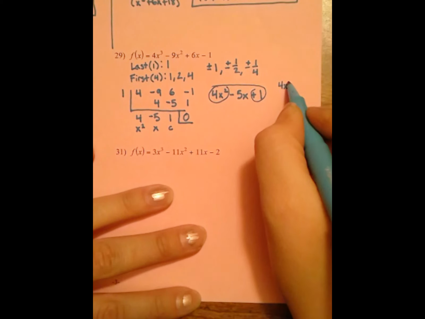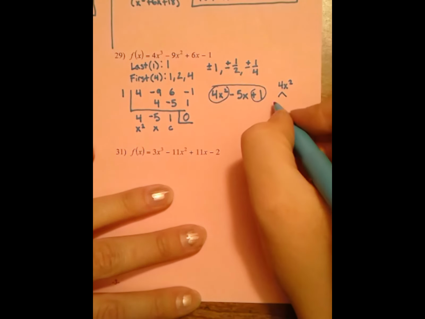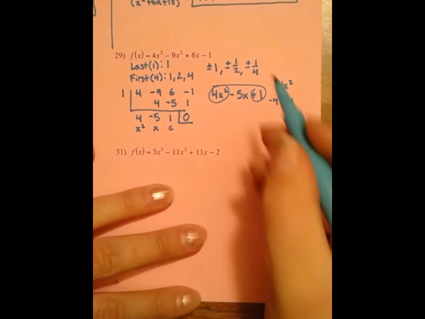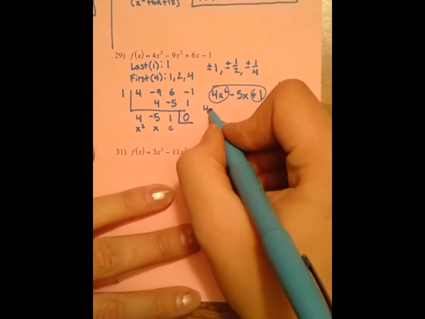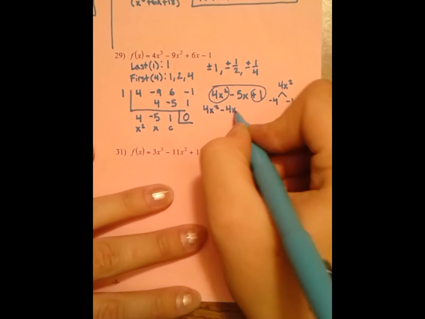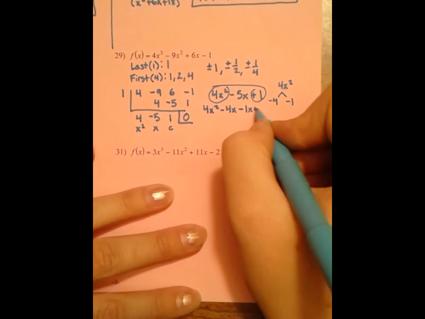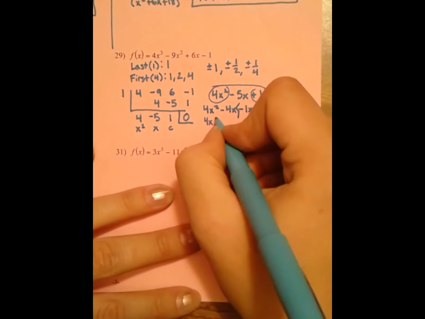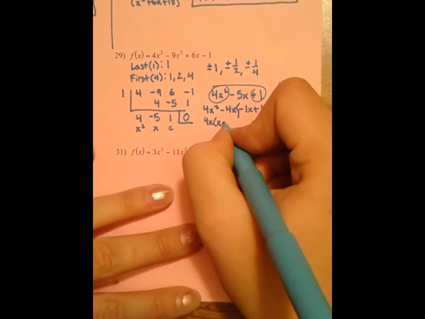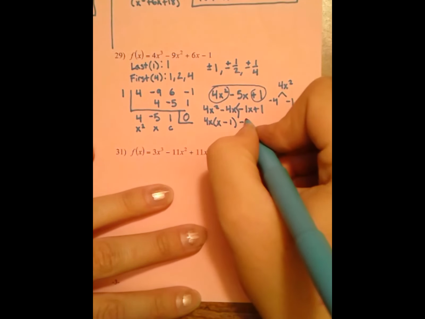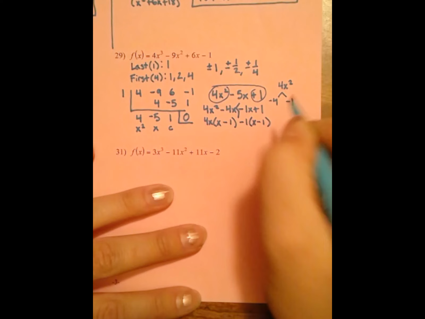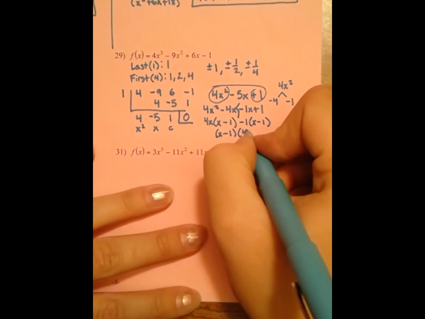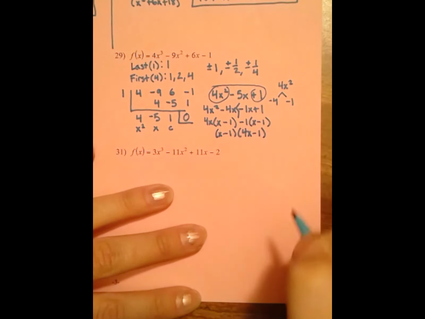So is there anything that multiplies to 4 and adds to -5? Heck yeah, there is. -4 and -1. But I have a coefficient here, so I cannot use the shortcut. 4x squared minus 4x minus 1x plus 1. GCF of the left side is 4x. The right side is -1. So I have x minus 1 times 4x minus 1.